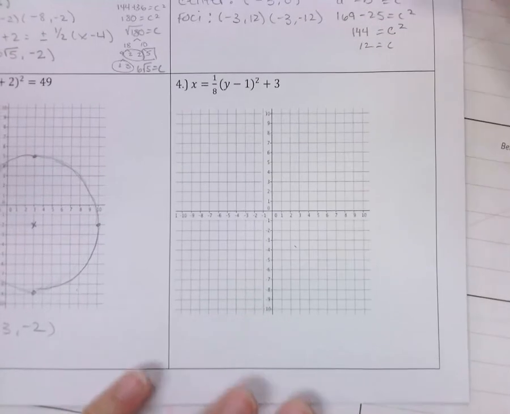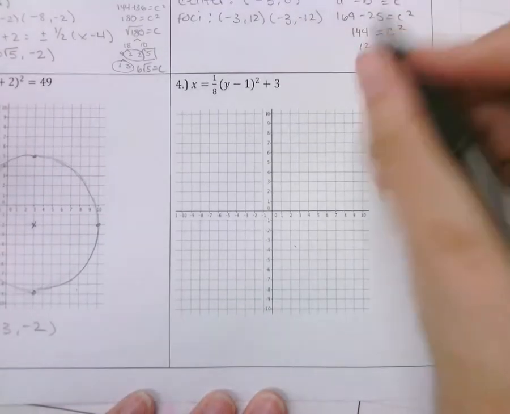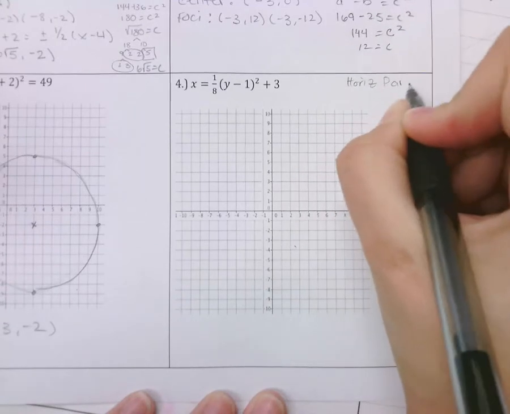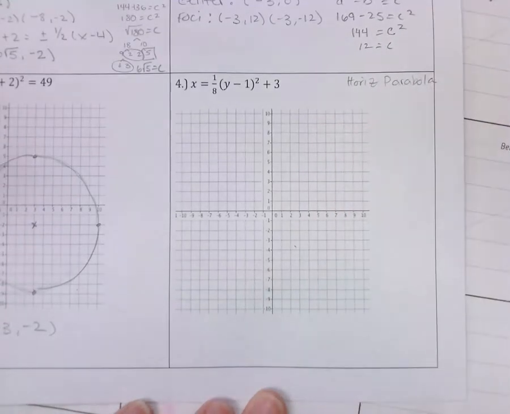So what kind of conic is this? Vertical or horizontal? It's a horizontal parabola, because it's an X. And does it open to the right or the left? It opens to the right.